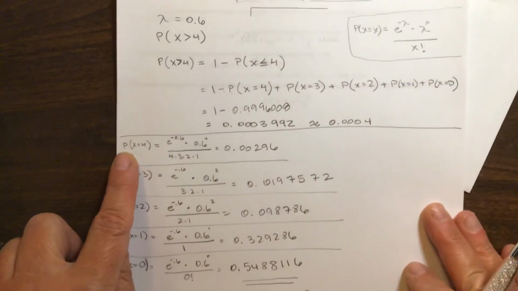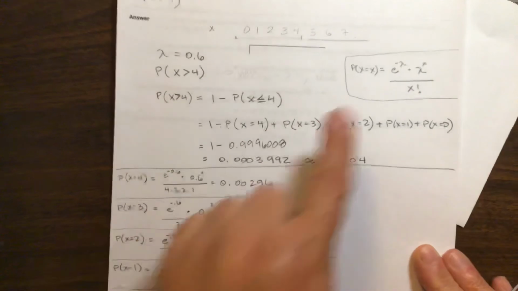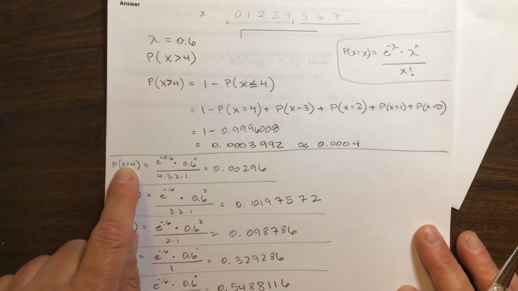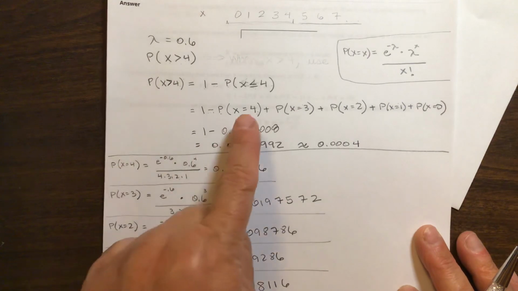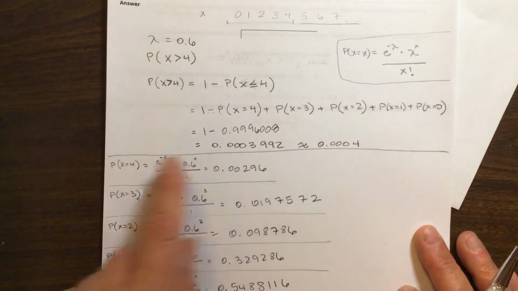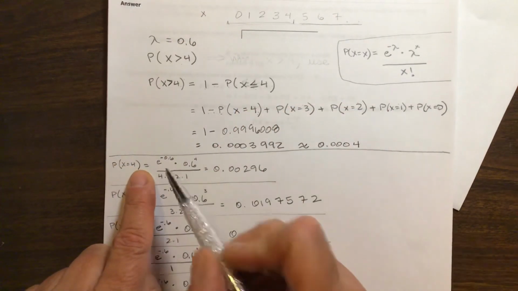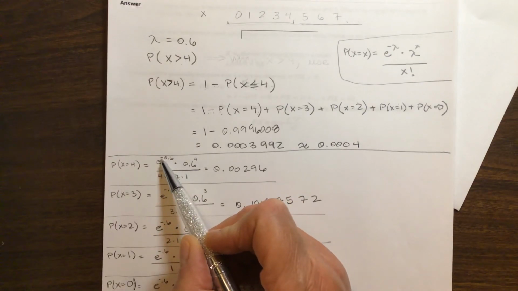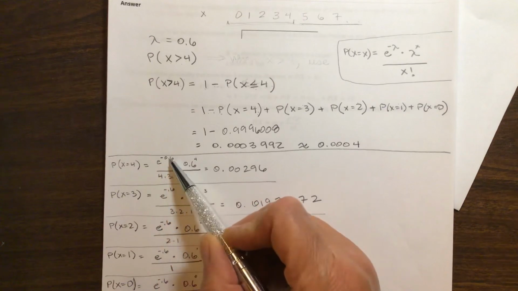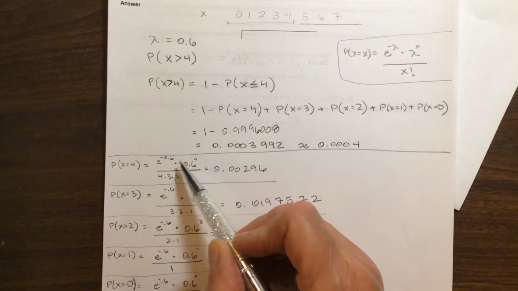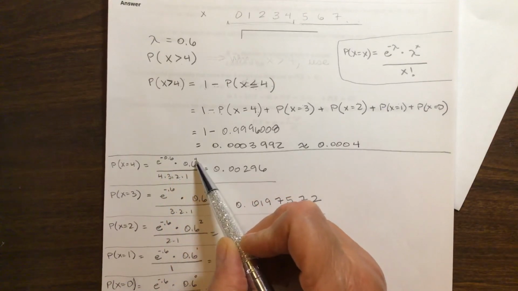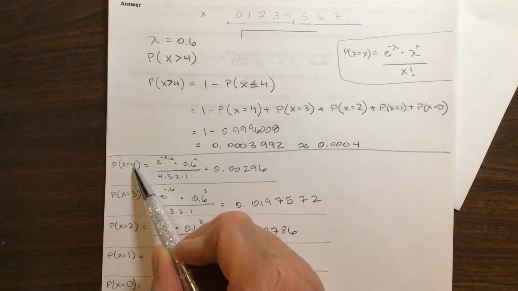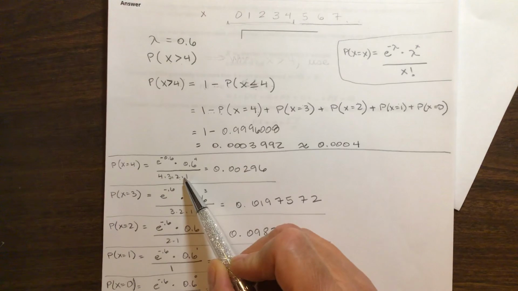Here's where I worked it out. I'm using this equation here for every value of x that I need to calculate. So for x equals 4, I've got e to the power of negative lambda times lambda to the power of x divided by x factorial.